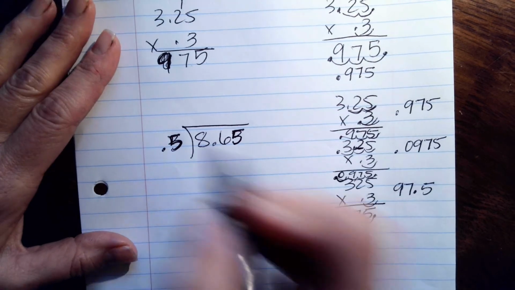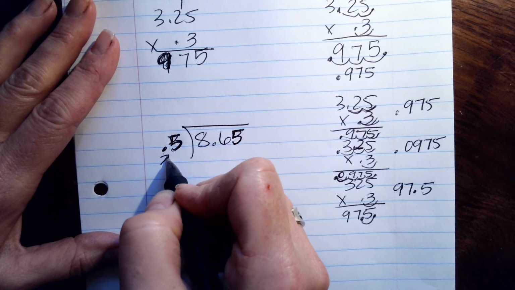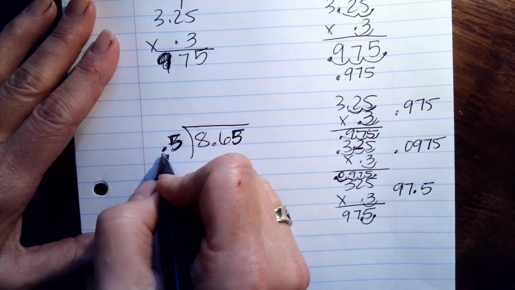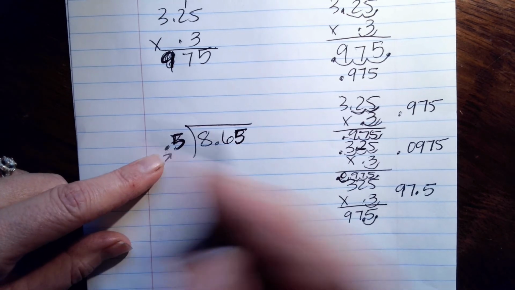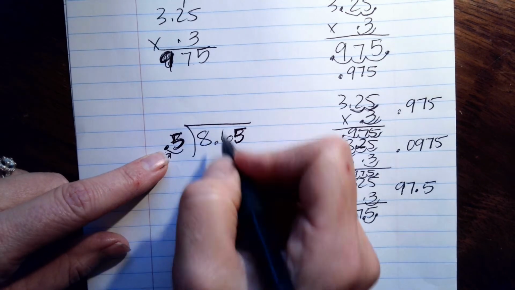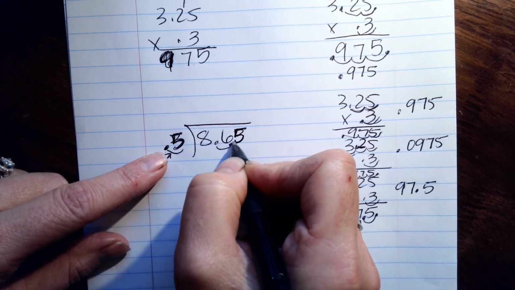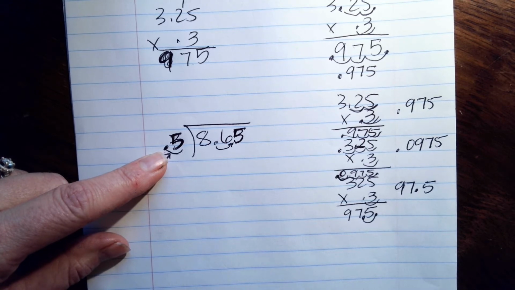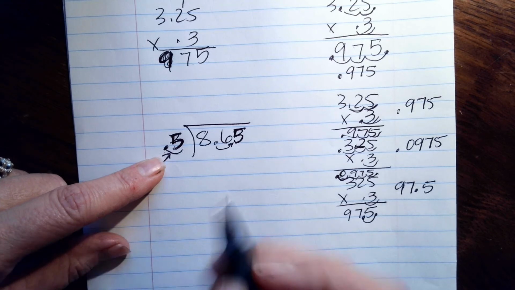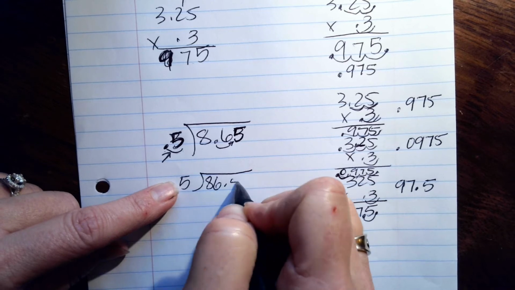Okay. So this one, if you have a decimal on this side of the equation, you have to move it over. So this one is going to be moved over just one space. And whatever you do on this side, you do on this side. So you're going to move this one over as well. Does that make sense to you? Okay. Yes. So the problem becomes 5 goes into 86.5 how many times?